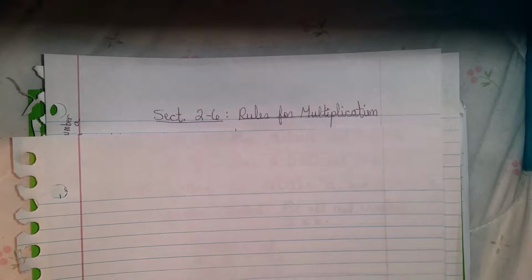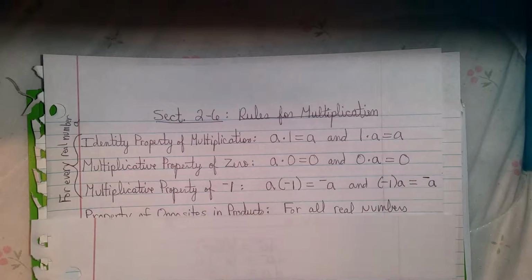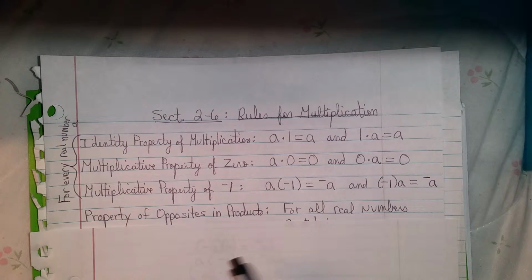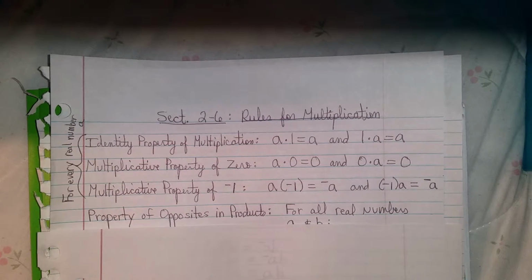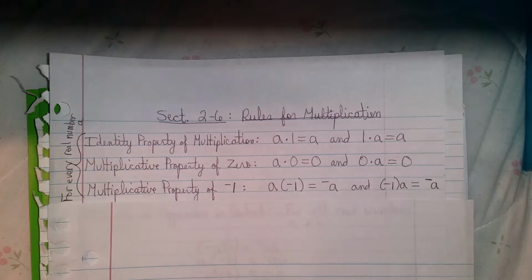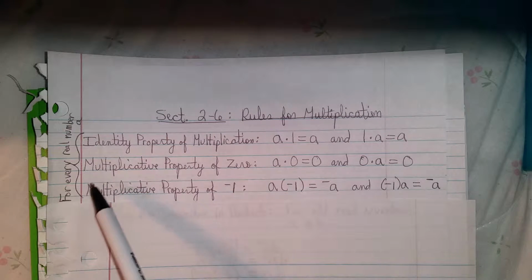Section 2.6 is about the rules for multiplication. The previous sections covered addition, subtraction, and the distributive property. Now, this section has several properties, and it's not really important that you know the names of the properties, just what they mean. The first three deal with A, and A stands for any real number, and that's what it says here on the side.